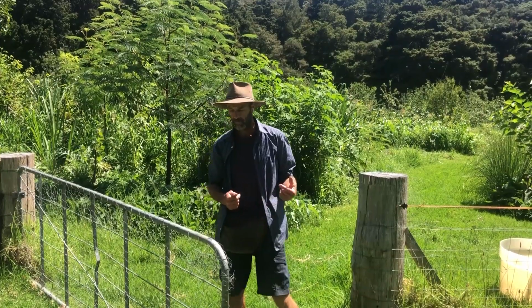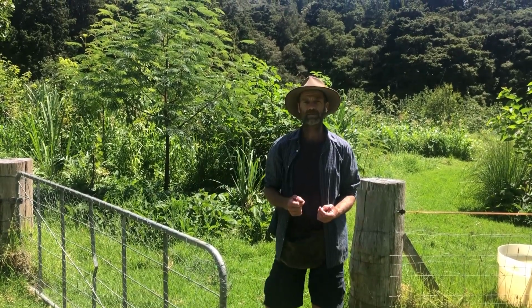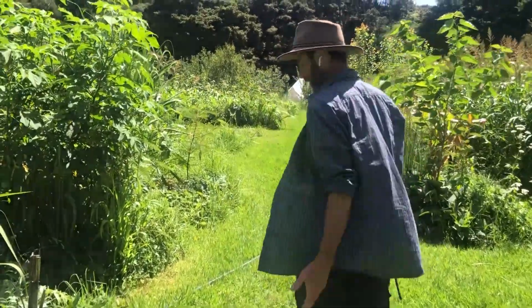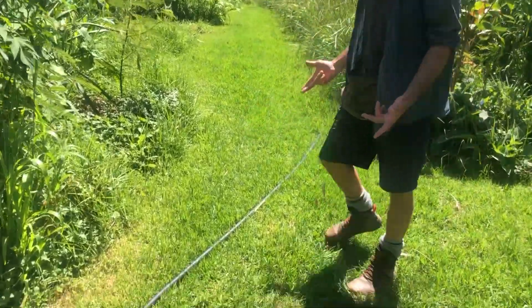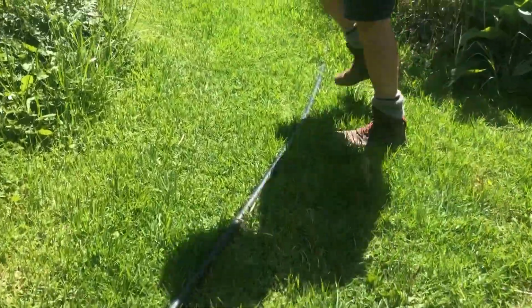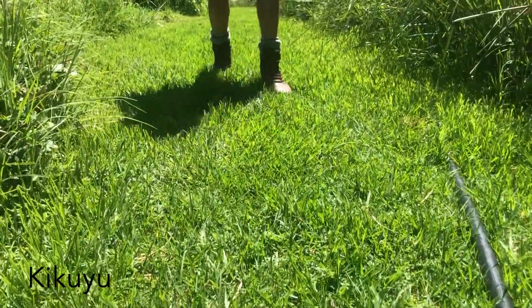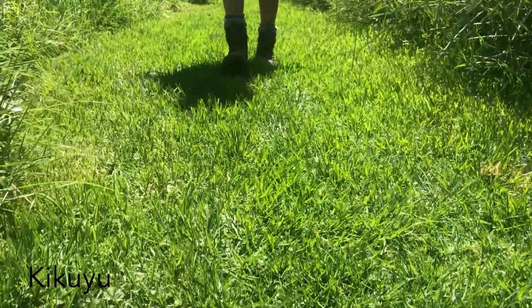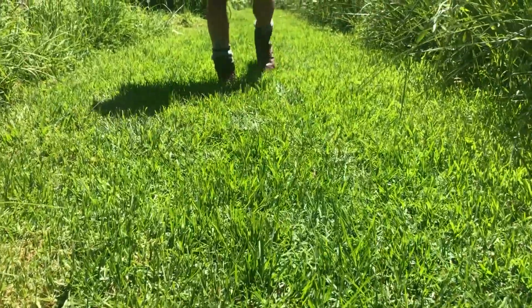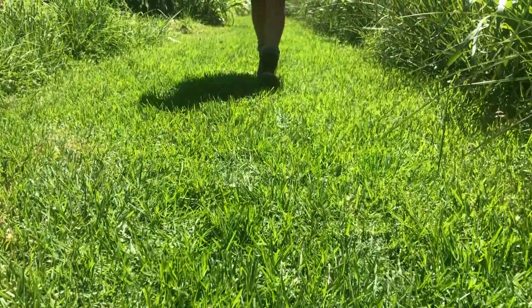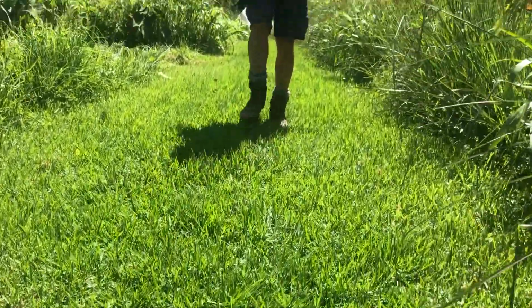Now, today the topic is grasses. What's the function of the grass? Grasses in general, especially these tropical grasses like kikuyu, are super efficient in the photosynthesis. They're building soil organic matter faster than trees do. Yeah, I know, it's surprising. But they're good at that.